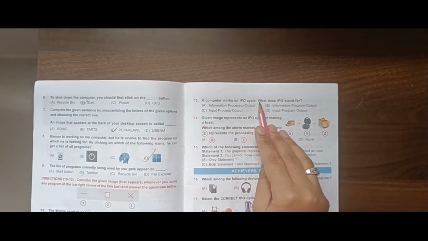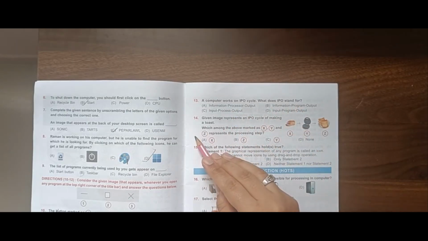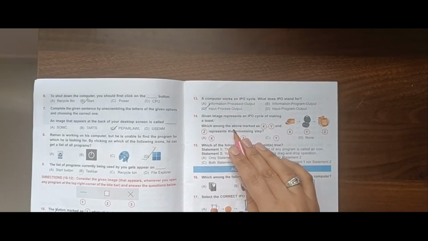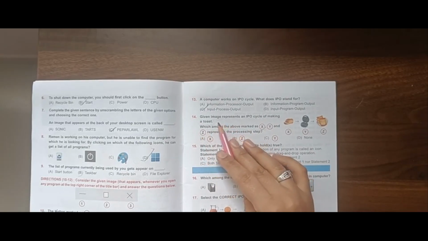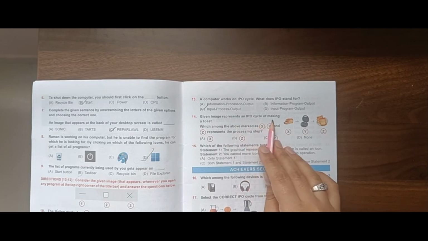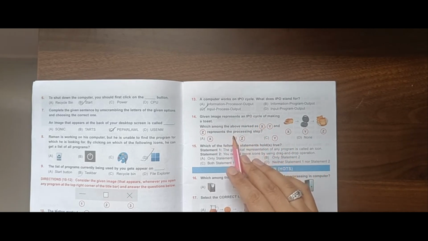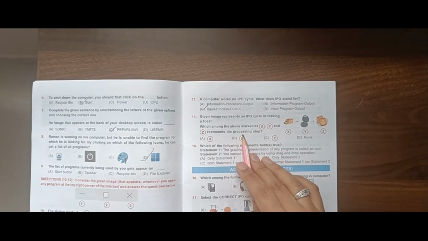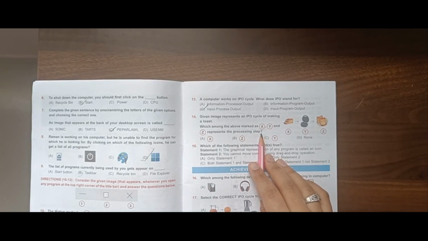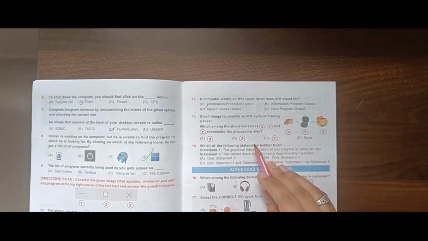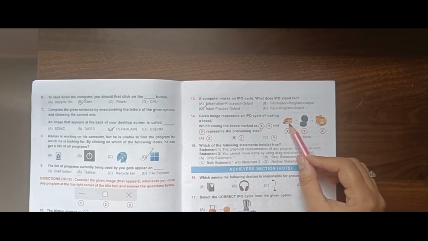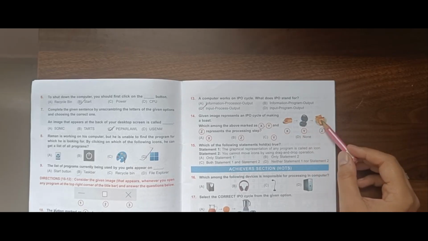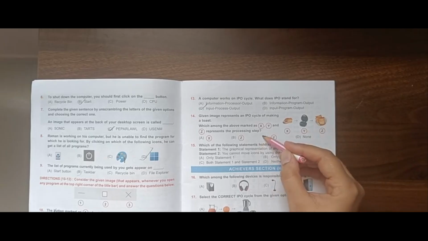A computer works on the IPO cycle. What does IPO stand for? Input, process, output, which we learned at the start of the video. The given image represents the IPO cycle of making toast. Which among X, Y and Z represents the processing step? This is the input, where we give the bread. Y is the toaster, which is processing, baking the toast. So Y is the answer.